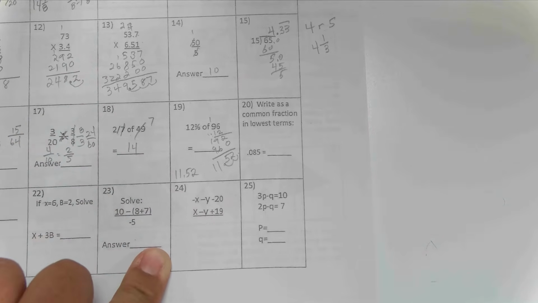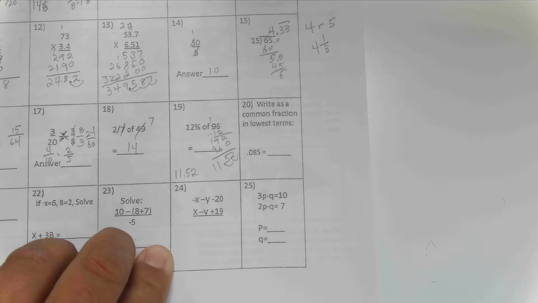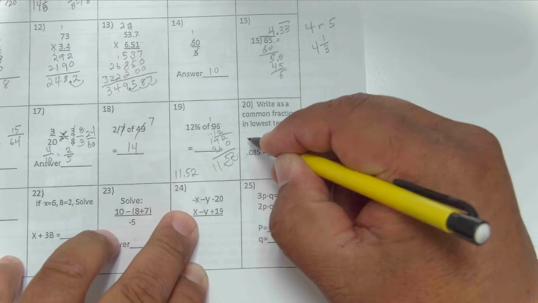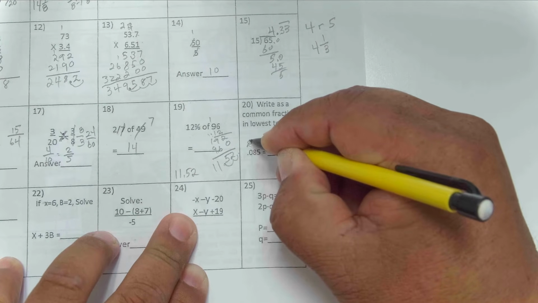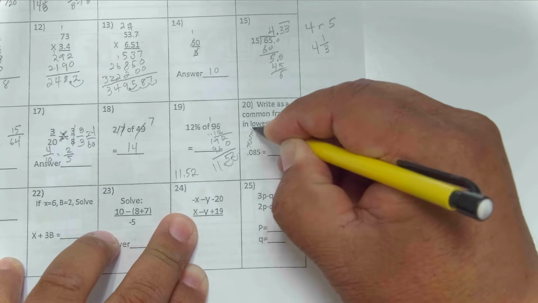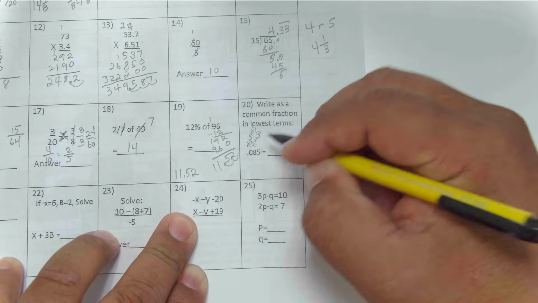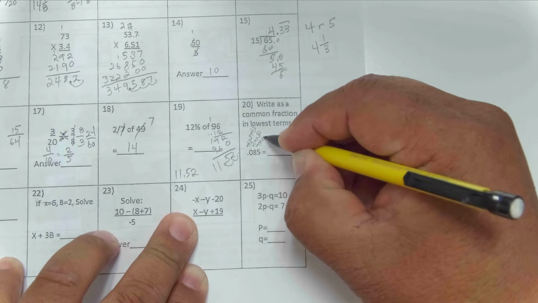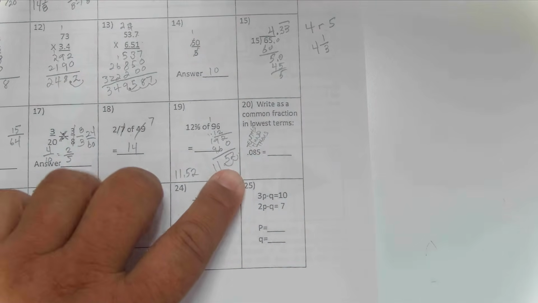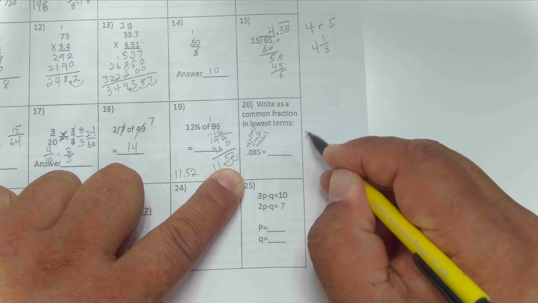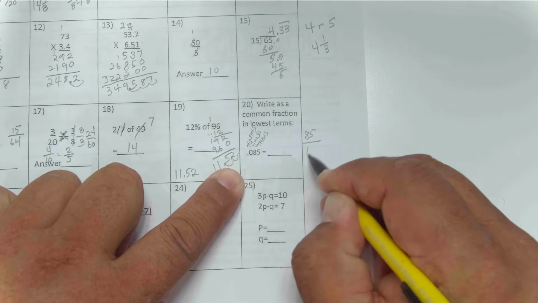Okay. Write as common fraction in lowest terms. 0.085. Now you have your tens, hundreds, thousands. 0.085 becomes 85 over 1,000.